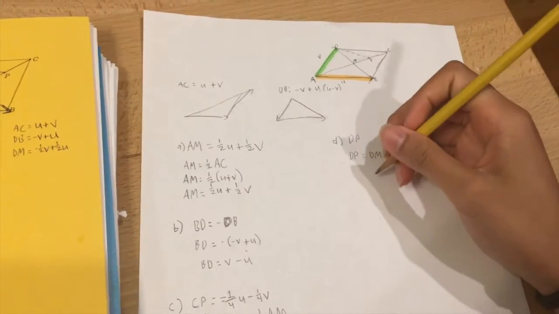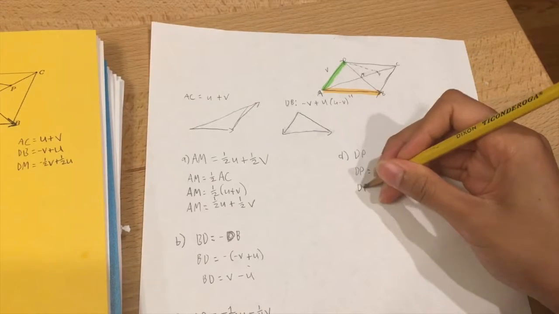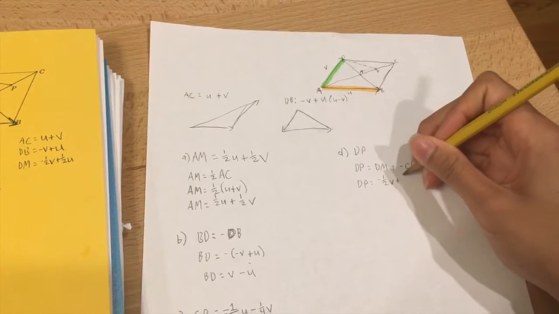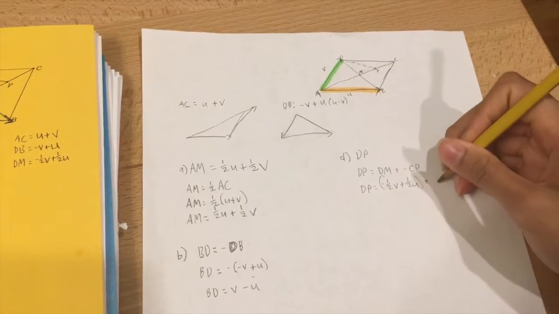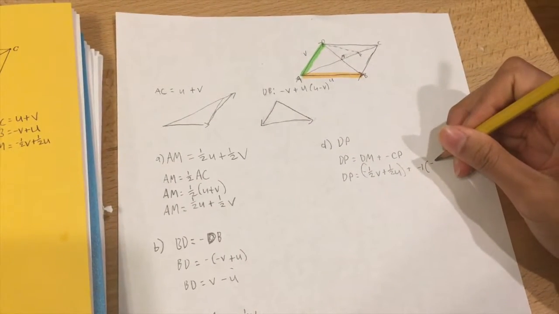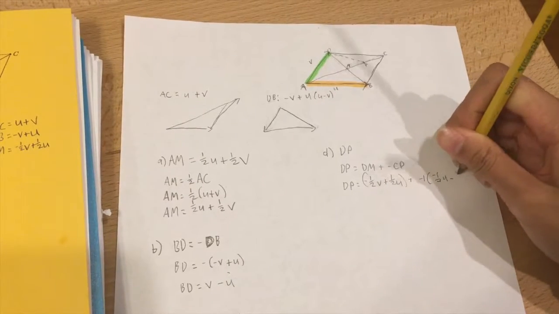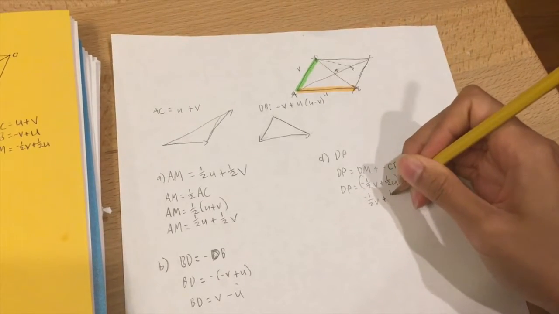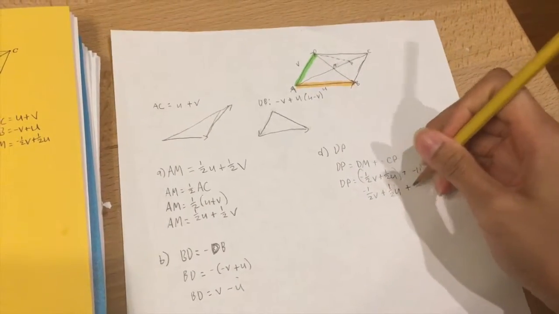And so DM is practically just half of DB, so negative 1/2 V plus 1/2 U is DM, plus negative 1/4 U minus 1/4 V, which is plus 1/4 U plus 1/4 V, since the negatives cancel out to make a plus.